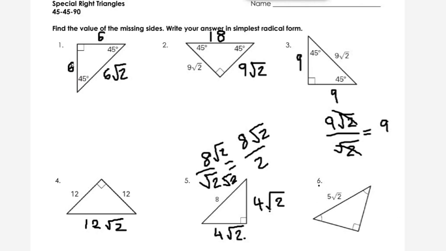Now let's look at the last question here. The hypotenuse is 5 square root of 2. So what we are going to do is divide the hypotenuse by square root of 2. So we're going to get 5. So these two are 5 and 5.